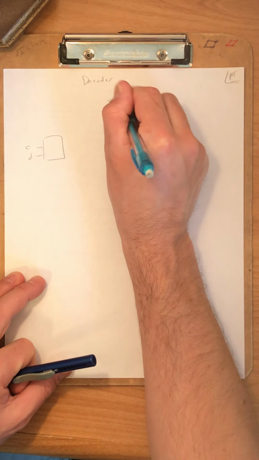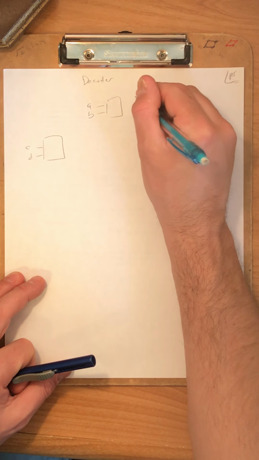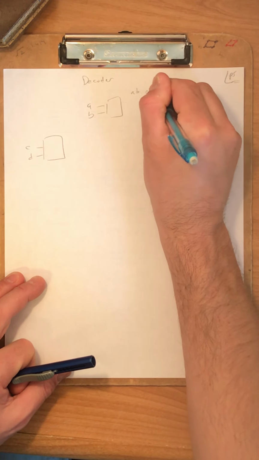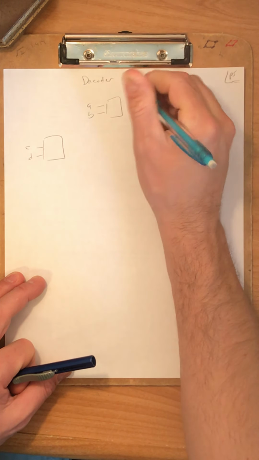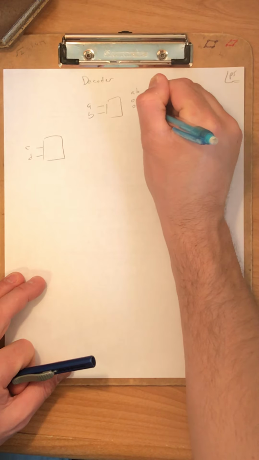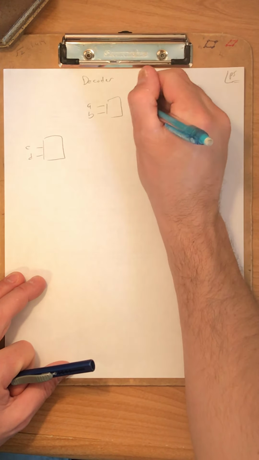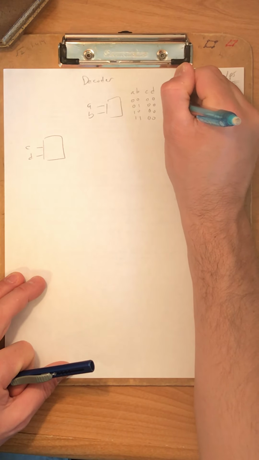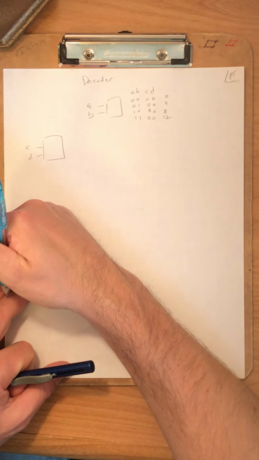Here's C and D. Here's A and B. So what values go here? Well, C and D is going to be 0, 0 all the way down. AB goes through these four values. So what this means is that we have 0, 4, 8, and 12 on this decoder.